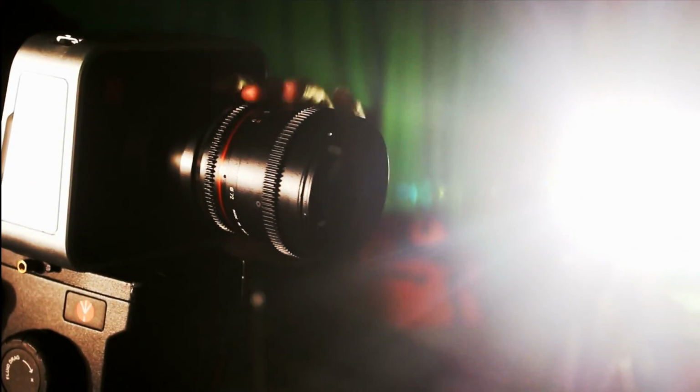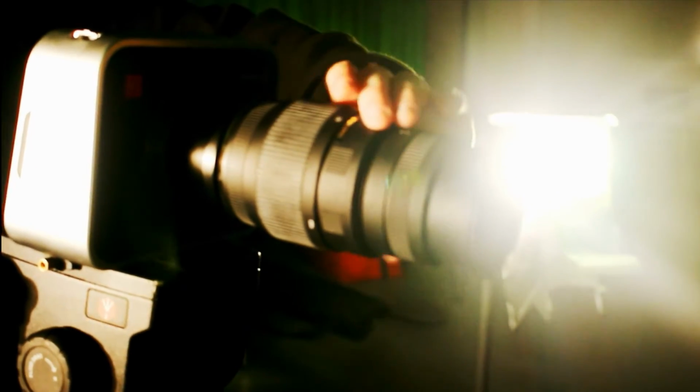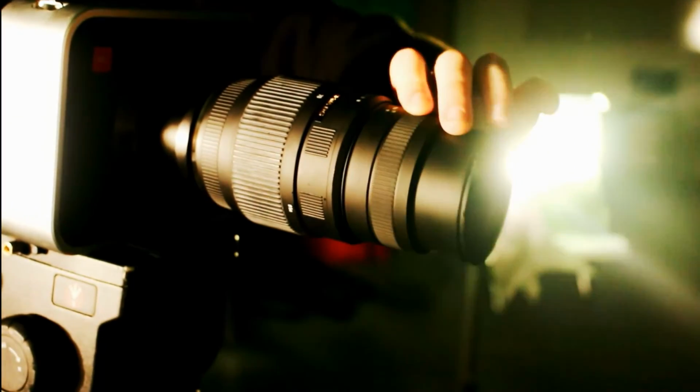Things always look better with the right kind of lens. This telephone, for example, with the wide-angle lens, you get the whole picture. But to focus on a particular detail, you need to change to a macro lens. Get to know your lenses. Who knows what might develop?